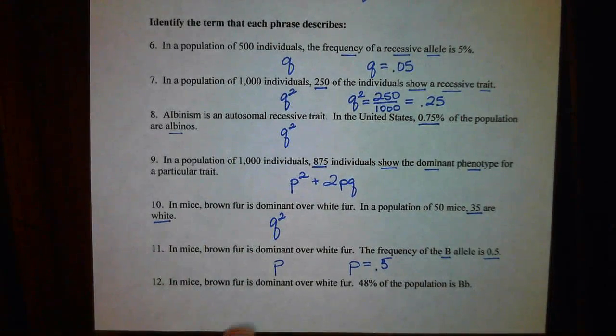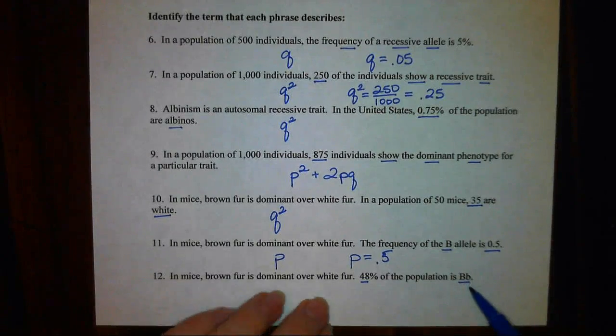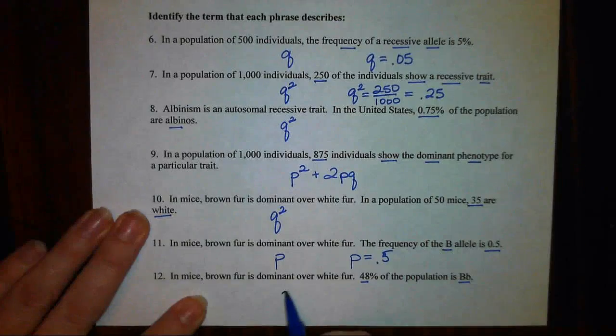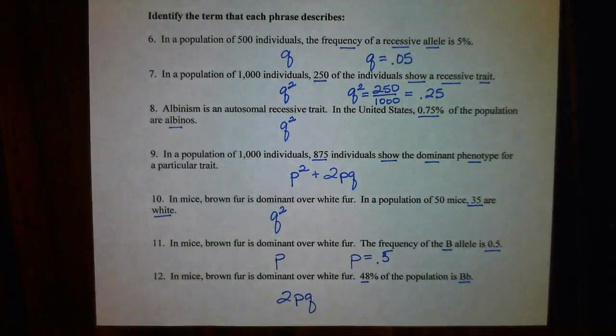Last one, 48% of our mice are big B, little b. That's an allele combination. That's a genotype. So that's either going to be P squared, Q squared, or 2PQ. And since it's heterozygous, that's our 2PQ term. Don't forget the 2, include that. Think of that as one variable altogether. 2PQ represents your heterozygous individuals.